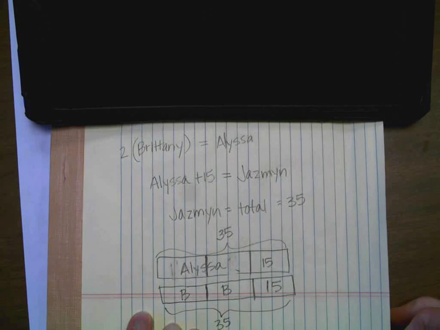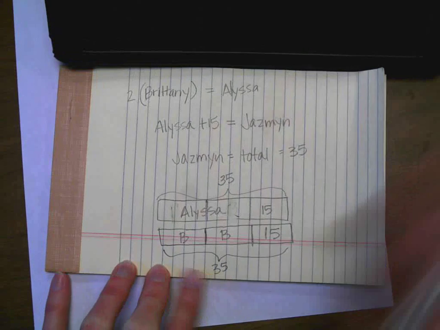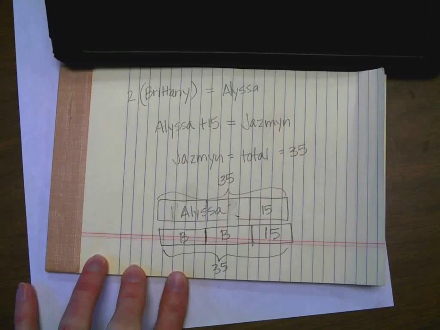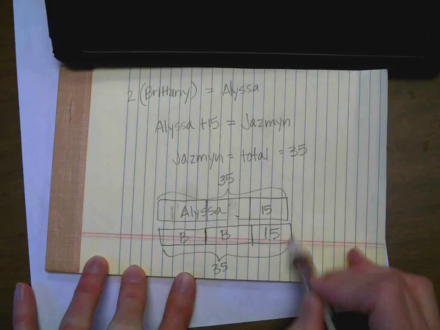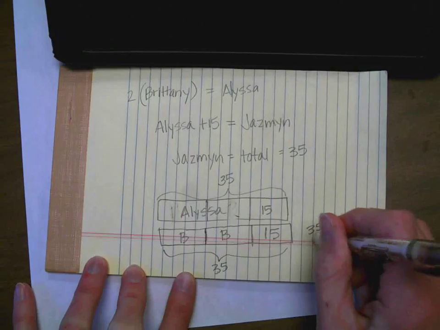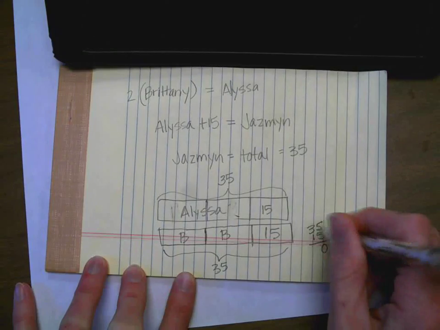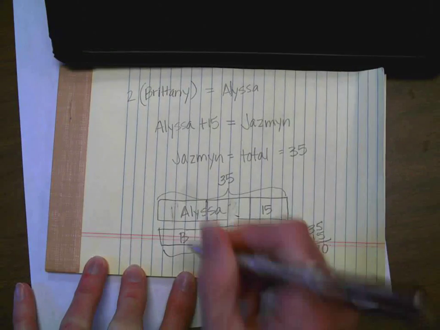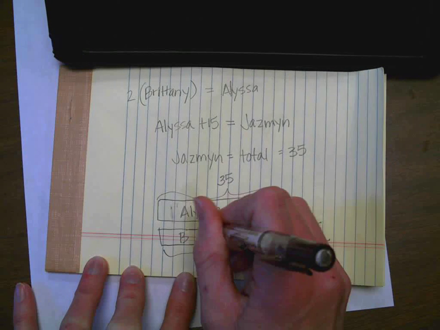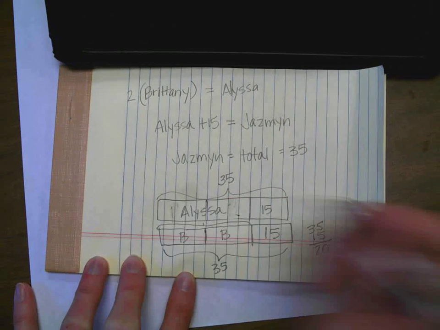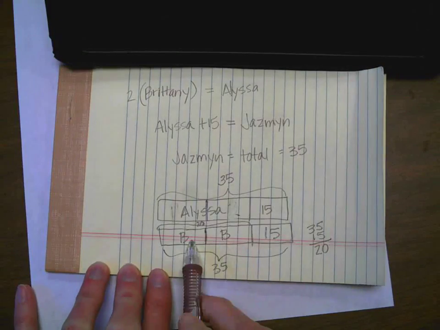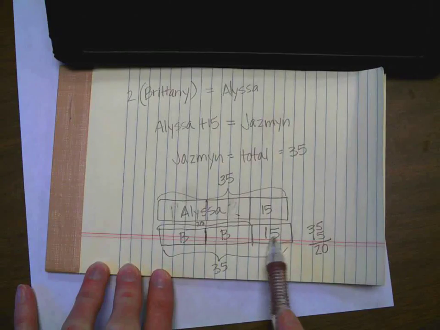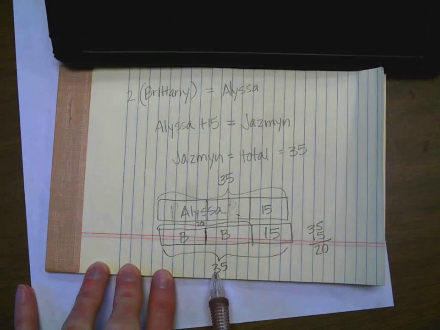Okay, well, we do have some math that we can use to help us figure this out. And the math that we can use is, we know that 35, take away the 15 that we know, would give us how much? If we take 35 and we subtract off the 15 that we know, well, that's telling me that these two sections of Brittany are 20. Okay? So we know that these two equal 20. This one equals 15 because 15 plus 20 equals 35.